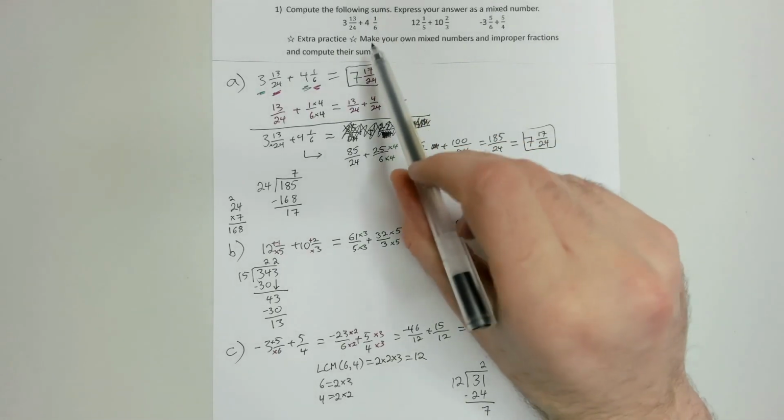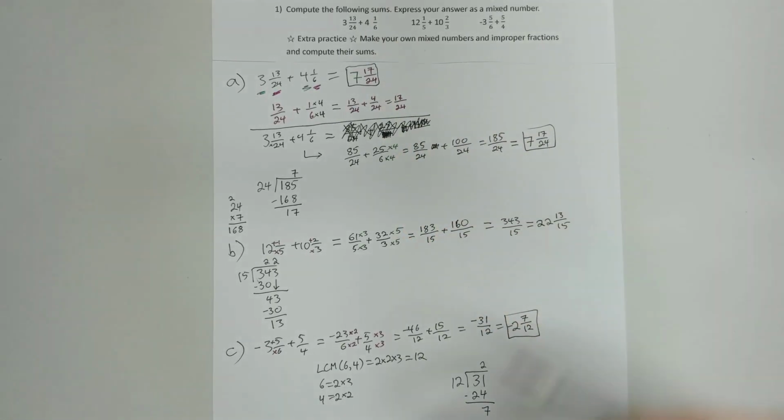And if you want some extra practice, make your own mixed numbers and improper fractions and compute their sums.